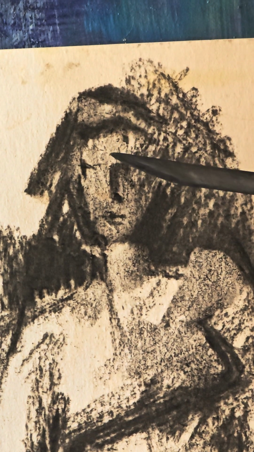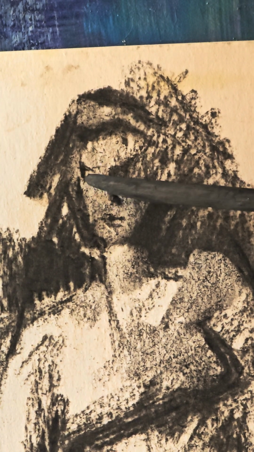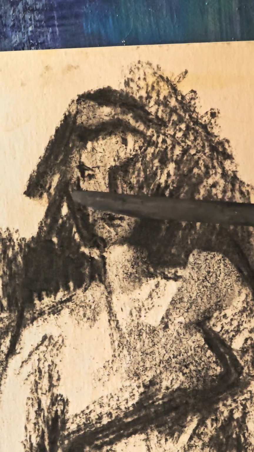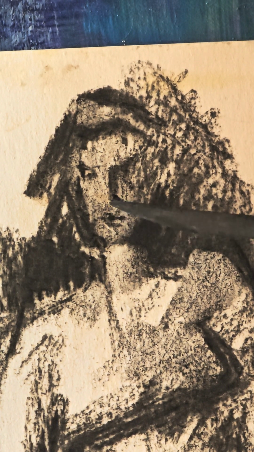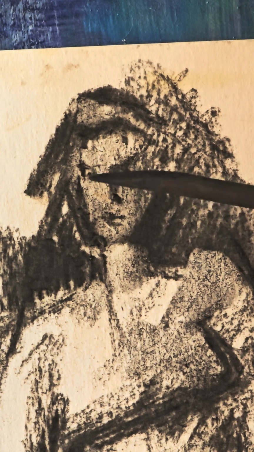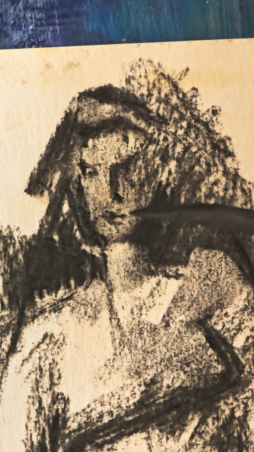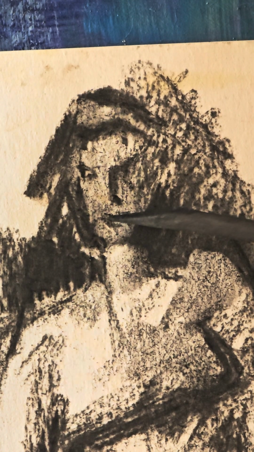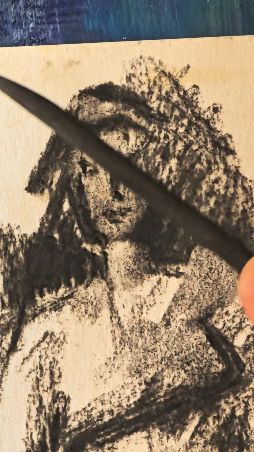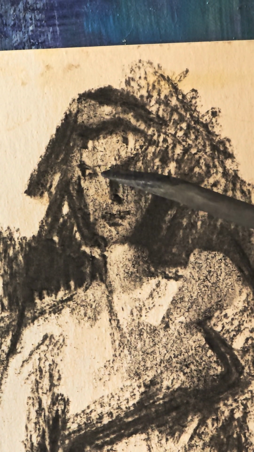Don't want her to look angry, so a few little details here. See, the charcoal is actually very, very thin. It's almost like a pen. You can see the angle of the charcoal.